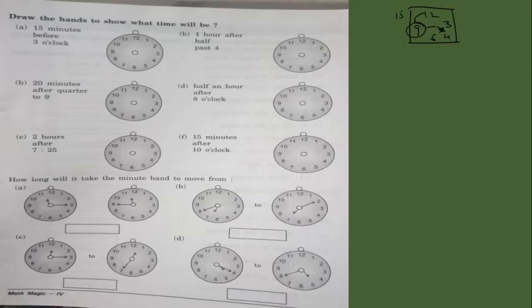That means, sorry, the hour hand is between 2 and 3 and the minute hand is on 9. That is, the time is 2:45. Time is 2:45.